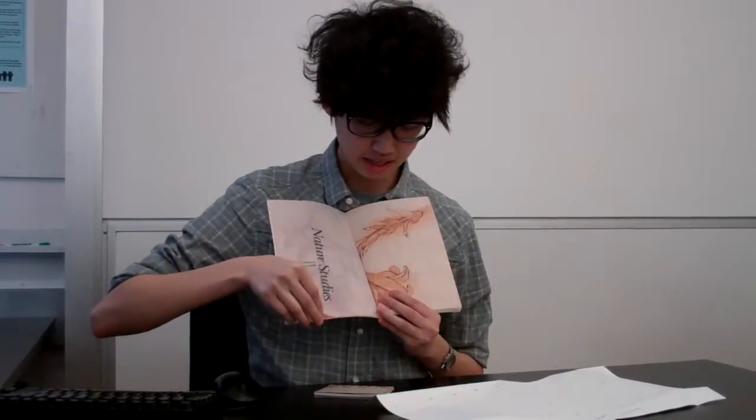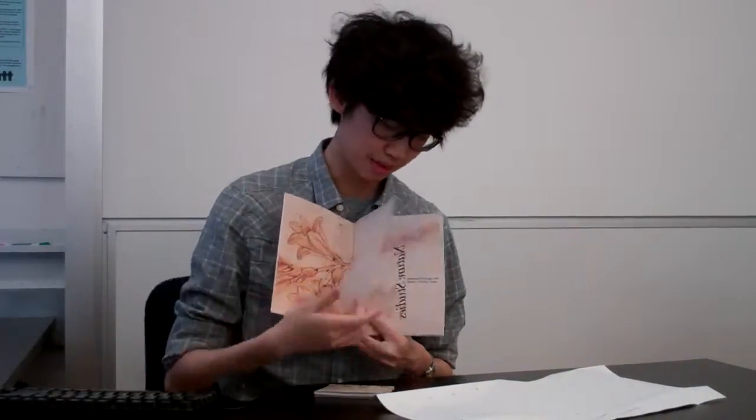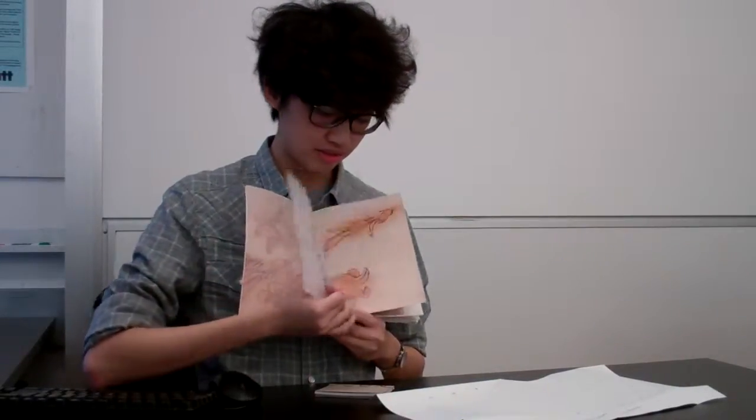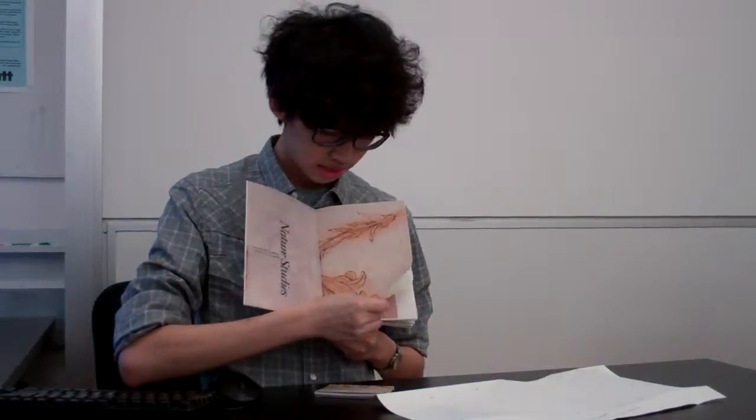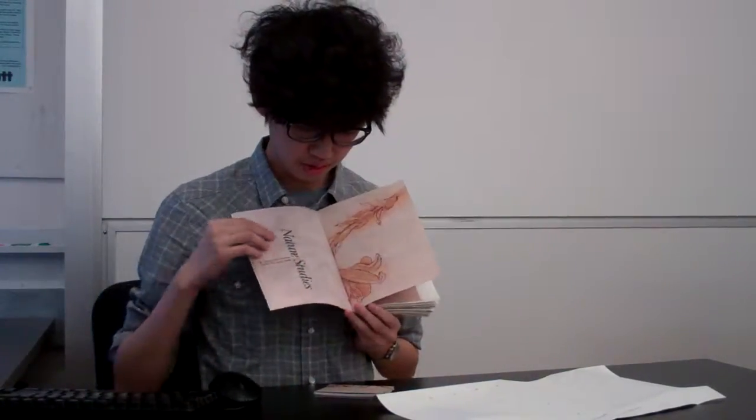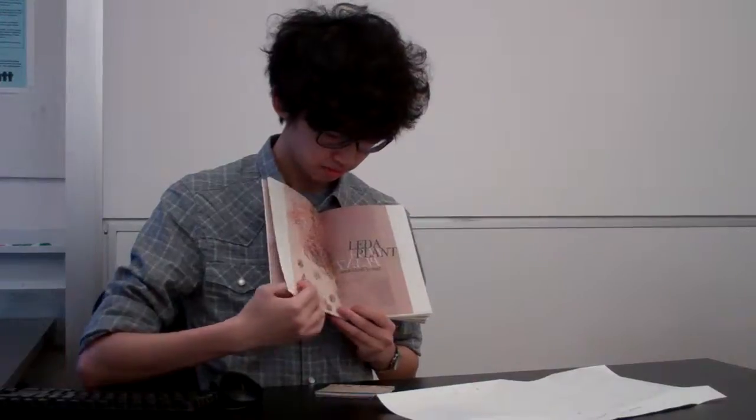The other reason why I use tracing paper is that I don't want to destroy his perfect sketching. So you can also see it, and when you turn to the next page, you can also read the title. So this is the chapter page about natural studies.